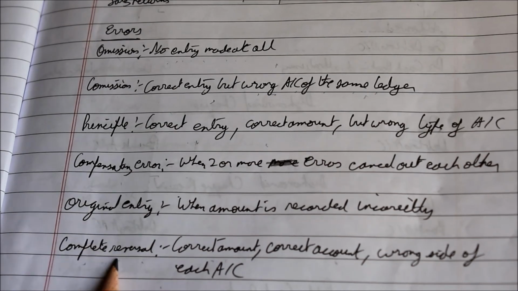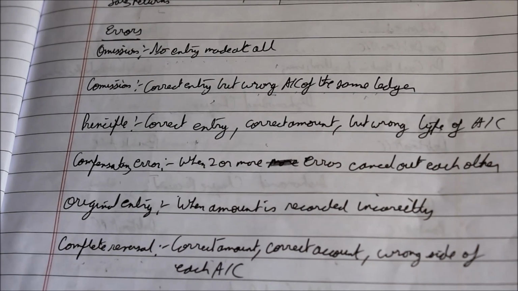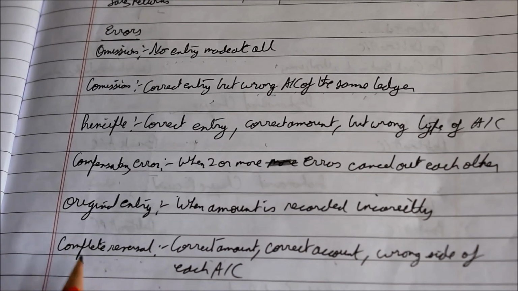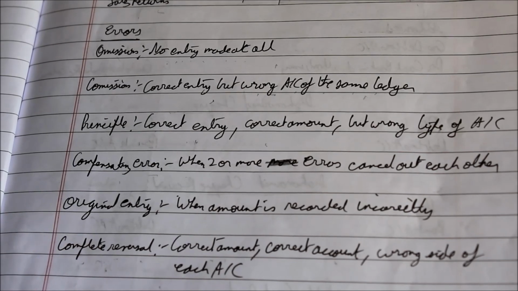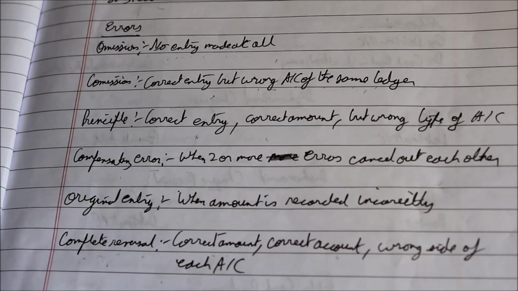These errors are going to help us create journal entries, but that's for later on. And that's all for trial balance today.